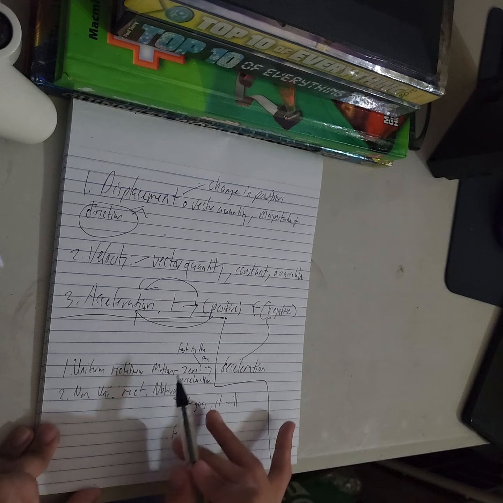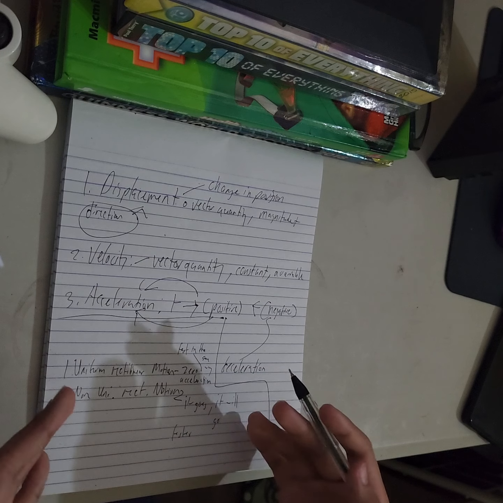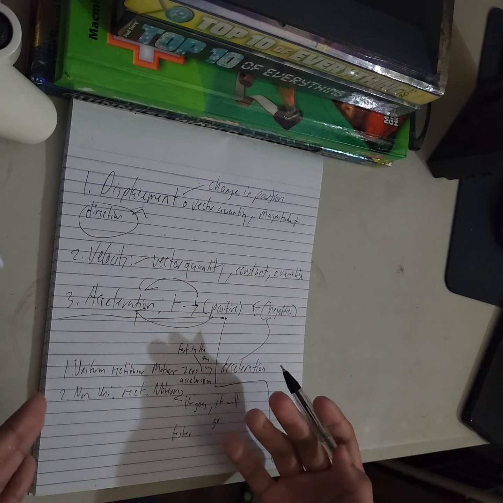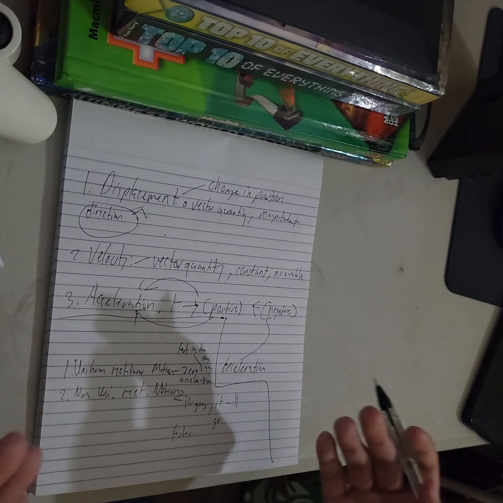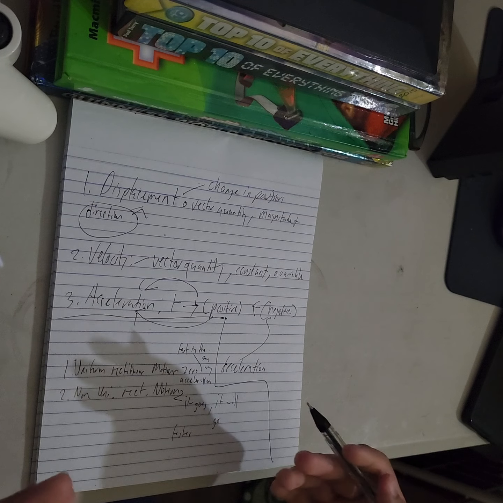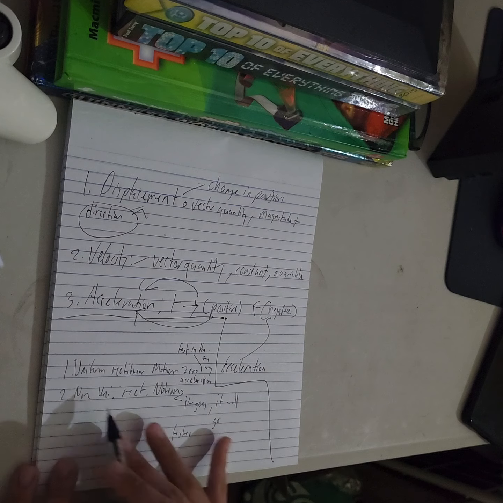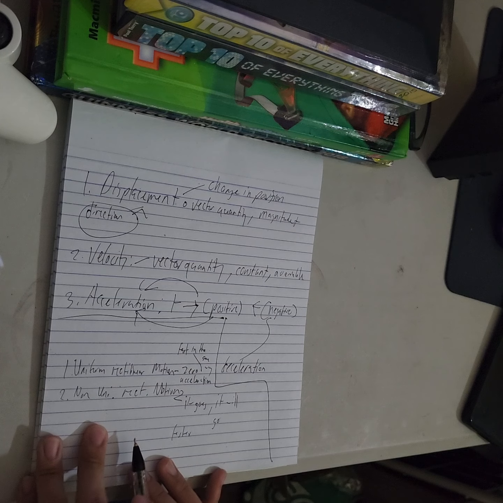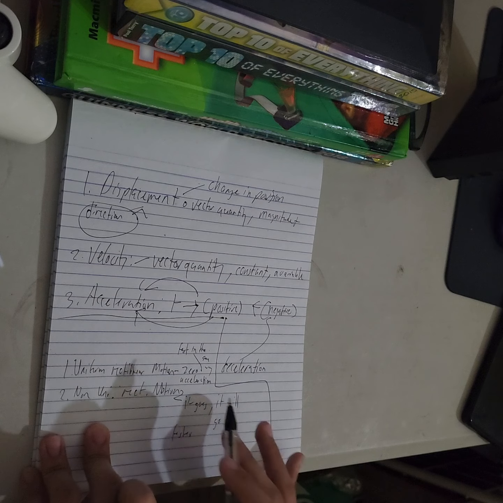Uniform rectilinear motion refers to an object moving at the same pace. In other words, it's never changing, so it will stay that same way. And non-uniform rectilinear motion is when it's fast, then it goes faster.